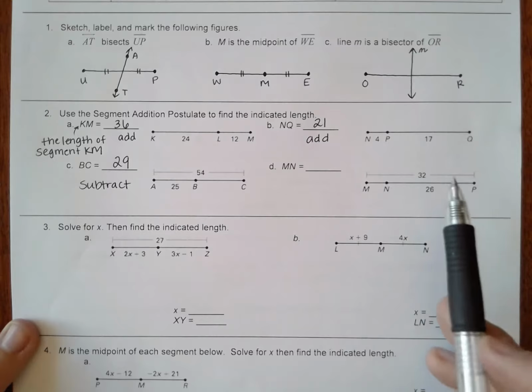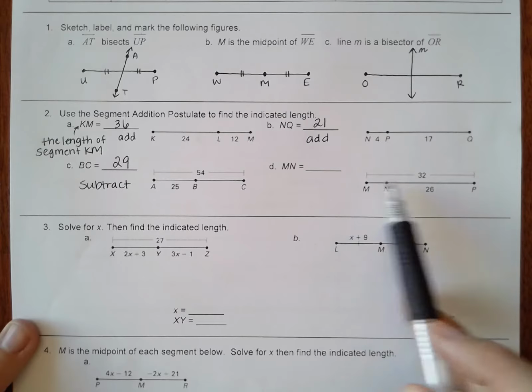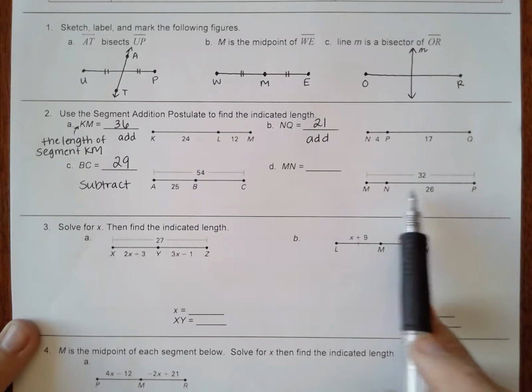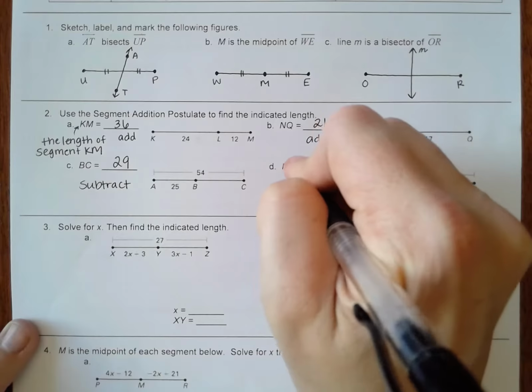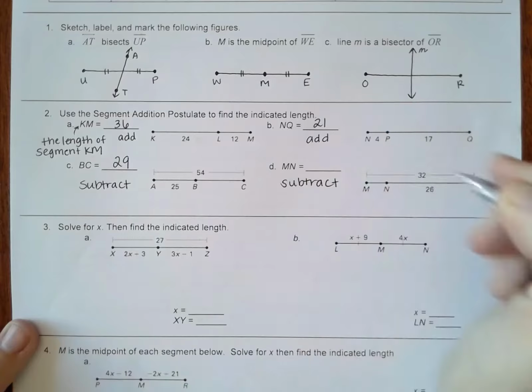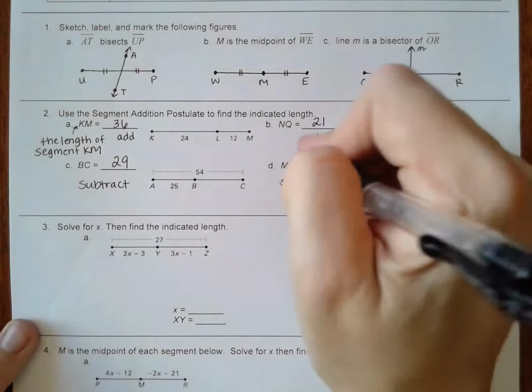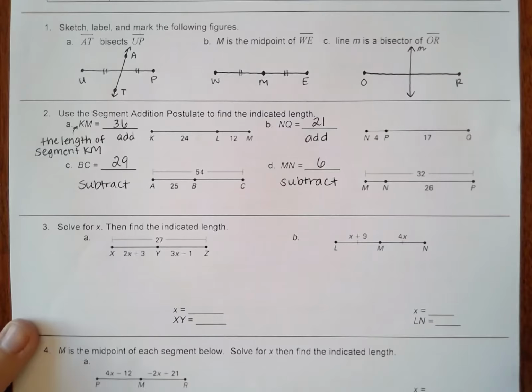And then the same thing's true on this one too. On letter D, the whole thing is 32. From N to P is 26, and so I would subtract these two numbers, or I would add up to figure out that the length of segment MN, just from here to here, is 6 units in length.